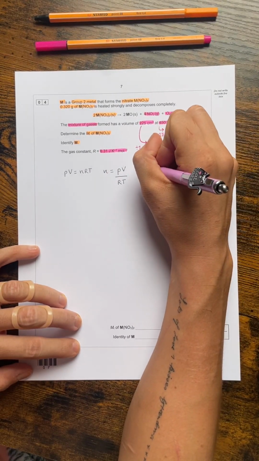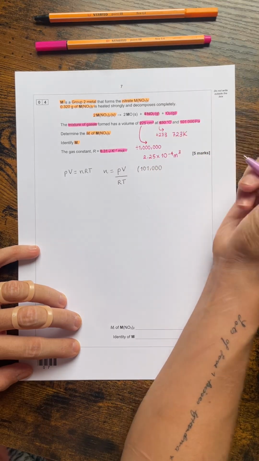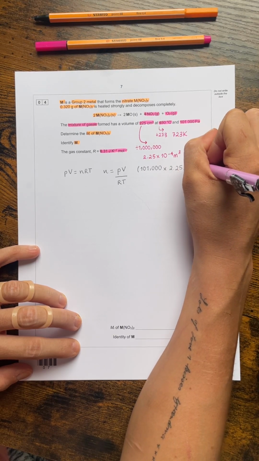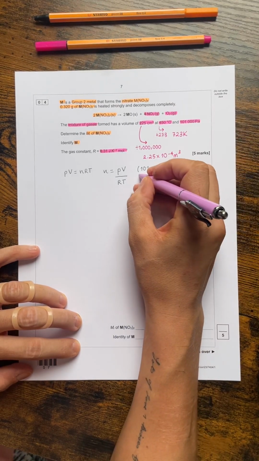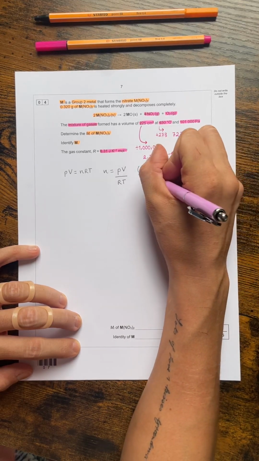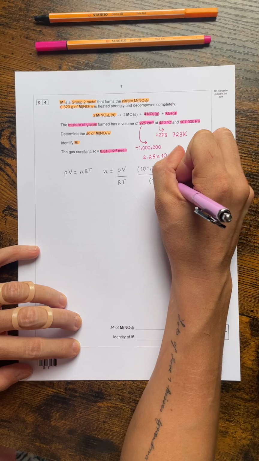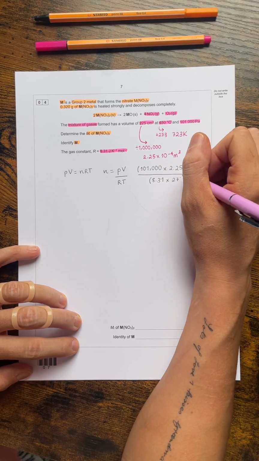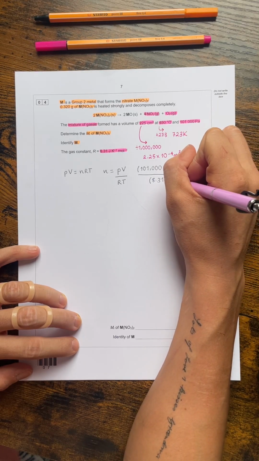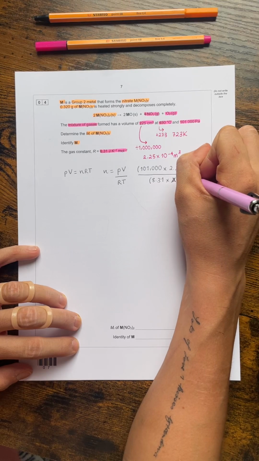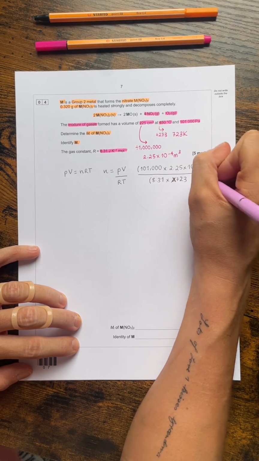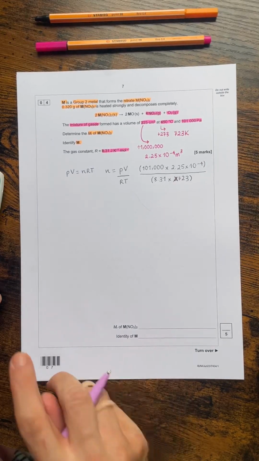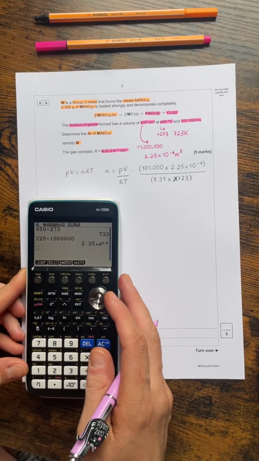So pressure, 101,000 pascals times my volume in meters cubed on the top. And then we're going to divide all of that by 8.31 for the gas constant times 273, nope, gosh, my apologies, 723. I was reading how I'd converted from degrees to Kelvin rather than the correct temperature, my apologies. So times 723.